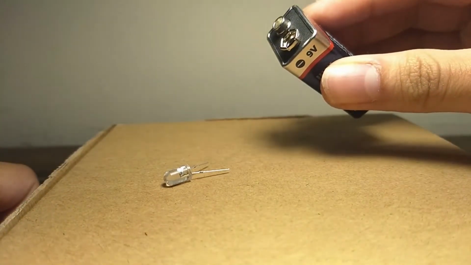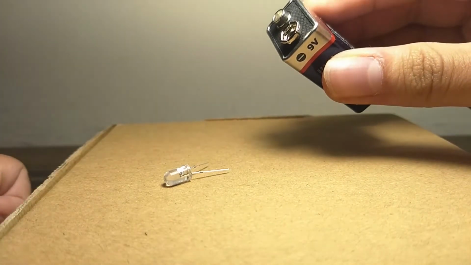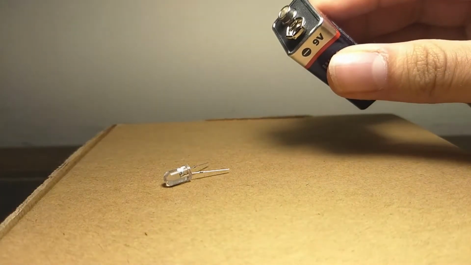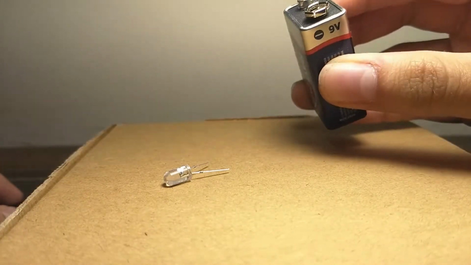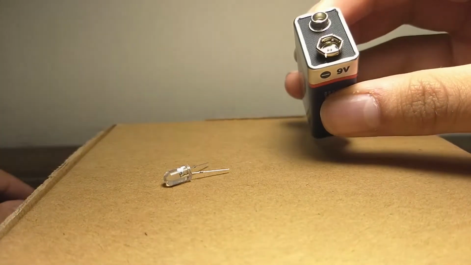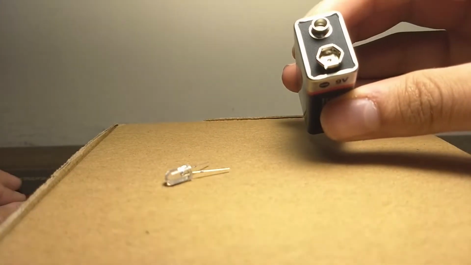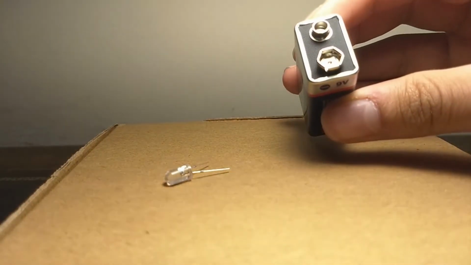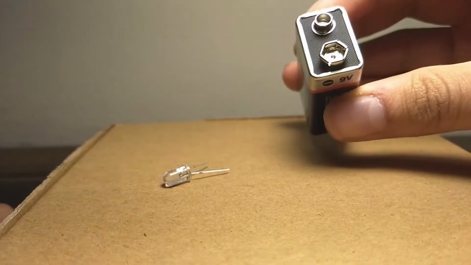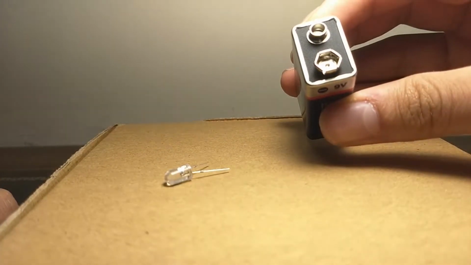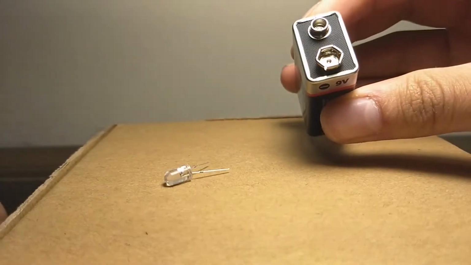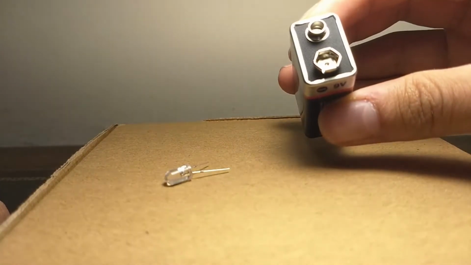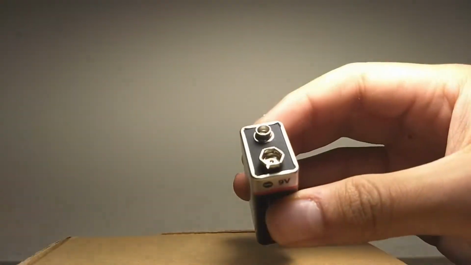Why is that? Well, that's because we don't have anything that limits the current. So it's kind of like a short circuit. A short circuit is when the positive connects with the negative part of the voltage source, and when that happens, current is limitless. So what's our solution to this? Well, stay tuned.